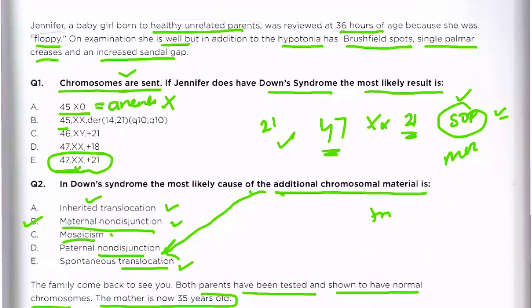Yes, B is the answer here. I will show you in the SOP. They have given a table with different translocation types: if there is a translocation between 21 and 21 in the child and the parents also have this translocation, then there will be a 100% chance the next baby will be Down syndrome. I will show you a table.